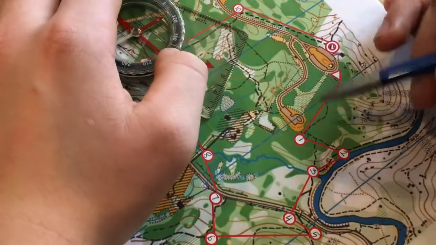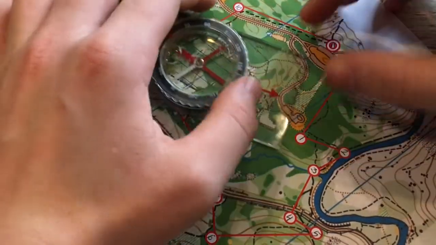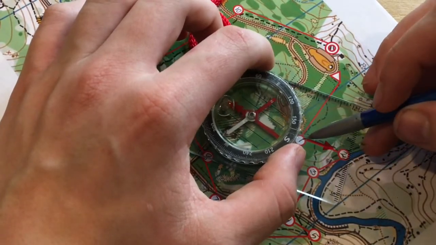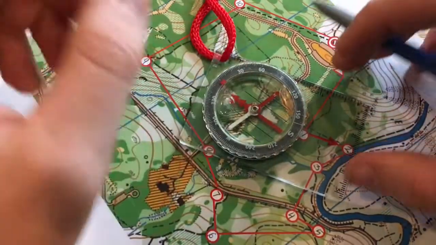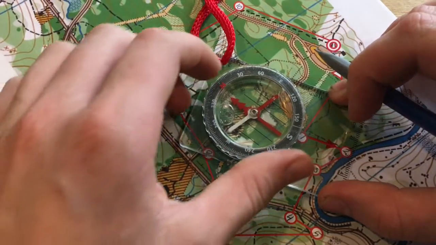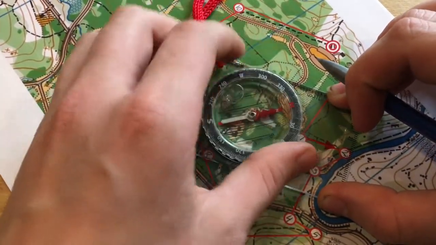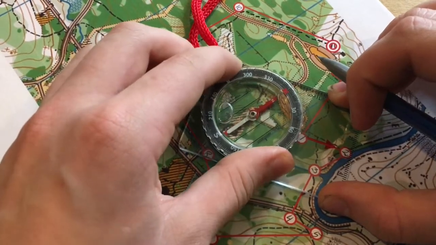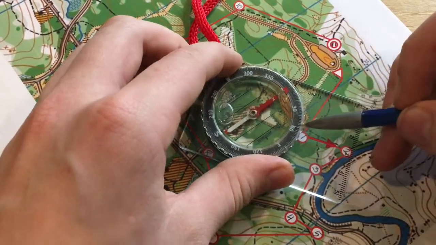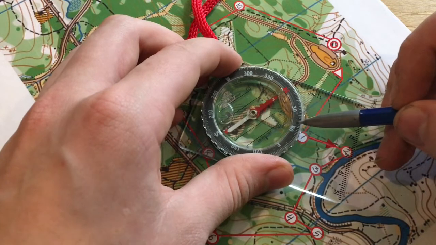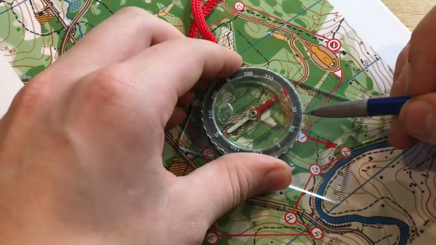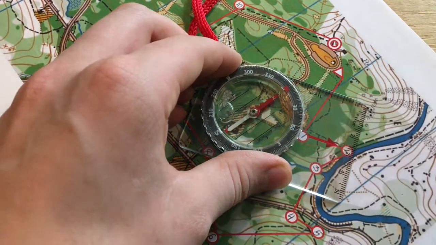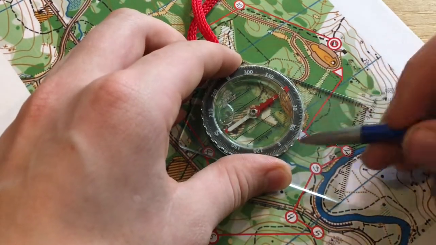160. Again, moving from point 1 to point 2, I'm going to line up that direction of travel arrow with my red line going from point 1 to point 2. And once again, I'm going to hold on to that compass base plate and turn the compass housing until that north arrow is lined up with the north needle. Once it is, I can read my bearing right here on the direction of travel. And in this case, it is around 56 degrees northeast.